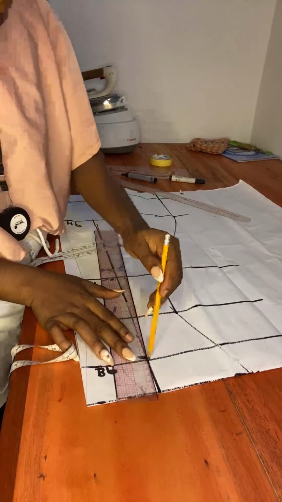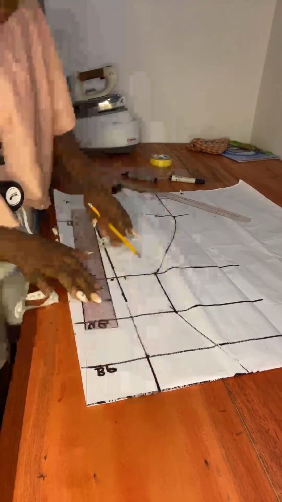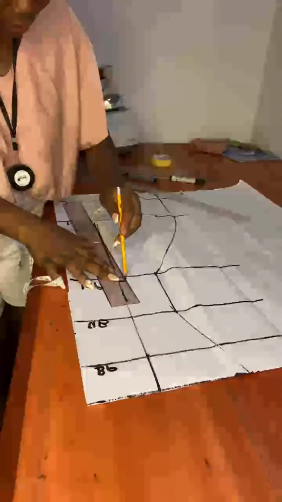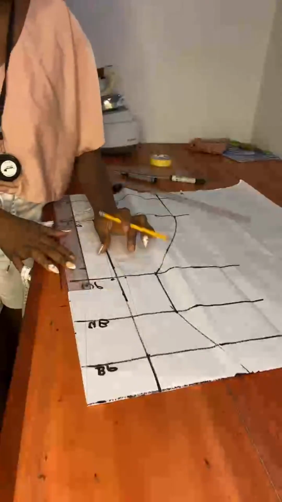So you just connect this way and then connect to the hip. All right, so that is your darting. So you replace it here half and then connect this way like this. Okay, so this is it for the back.